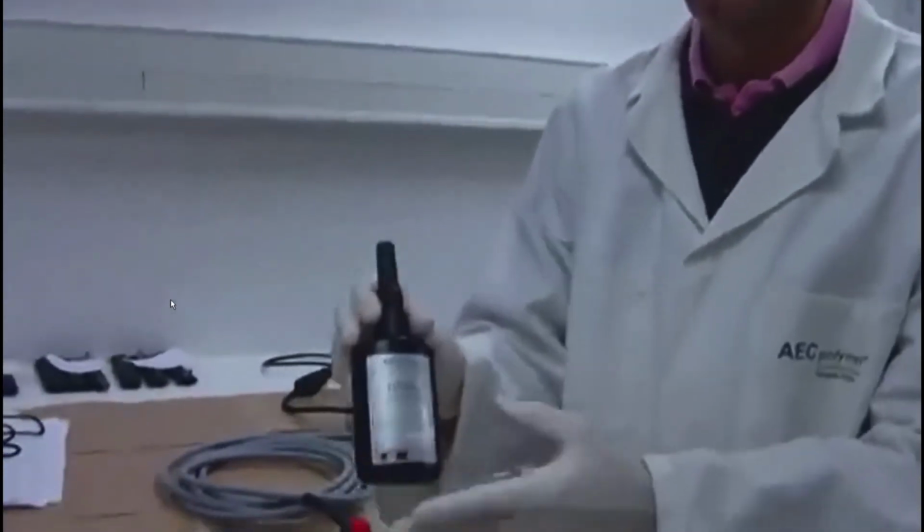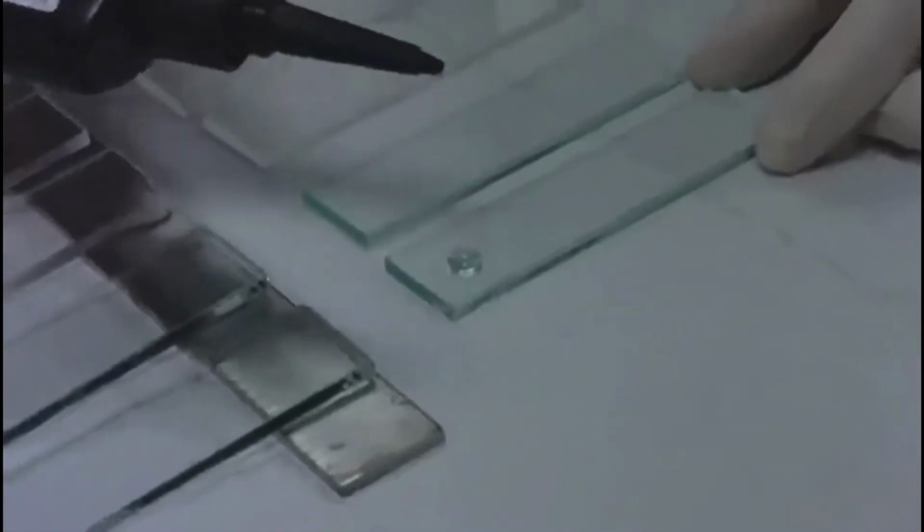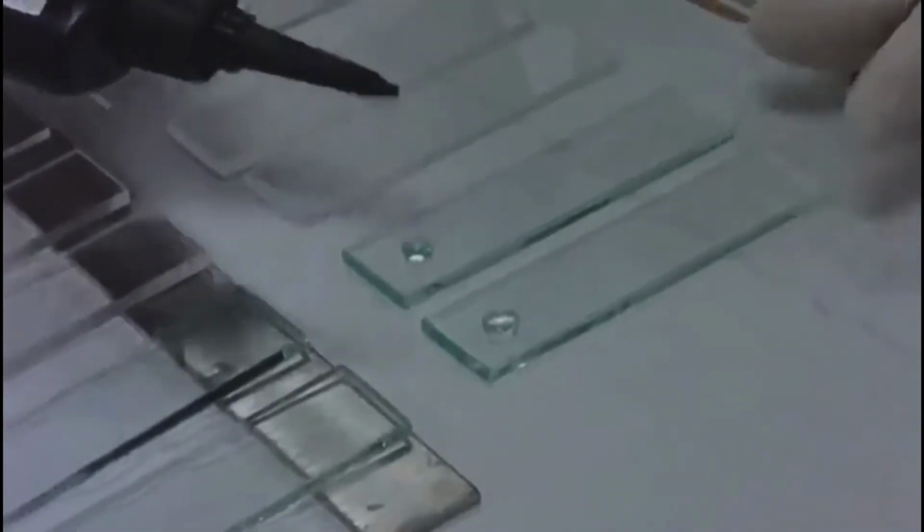You can just have a look. Joining of two adherents. This is the adhesive. This is adherent number 1. The application of adhesive is being done. So we have seen that there can be one part adhesive and two part adhesive, and this is specifically our one part adhesive.